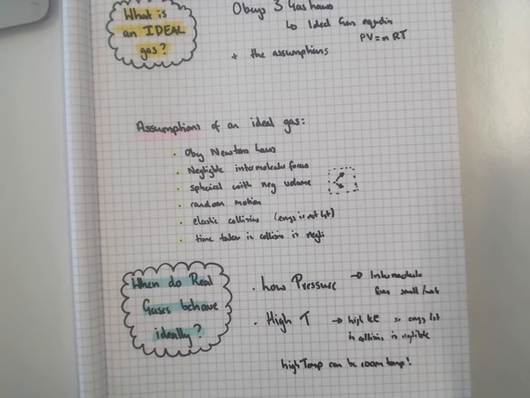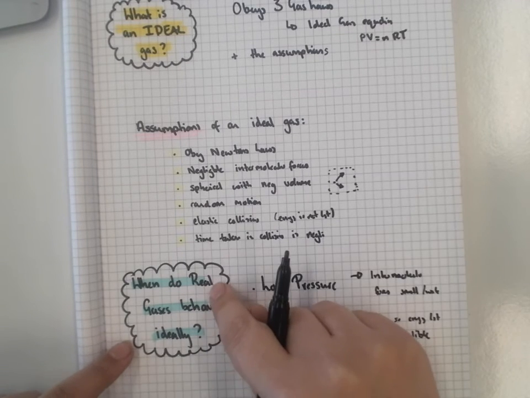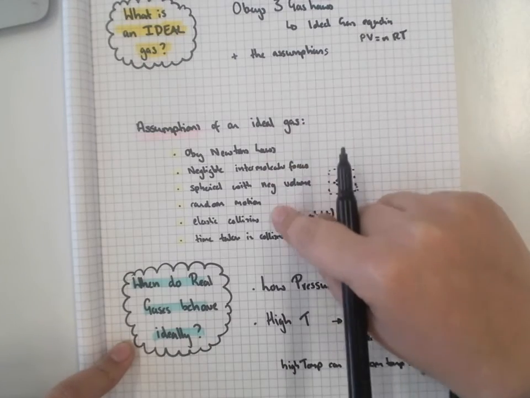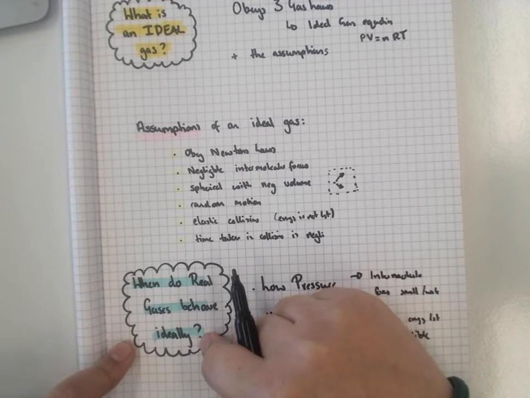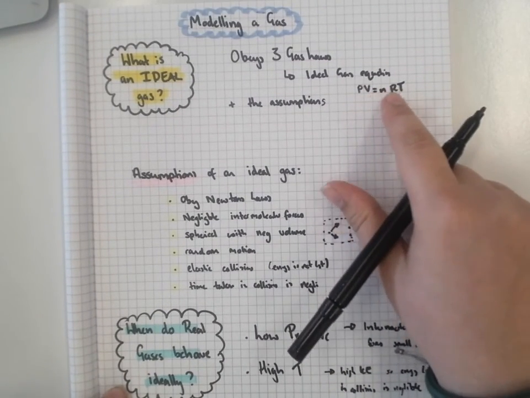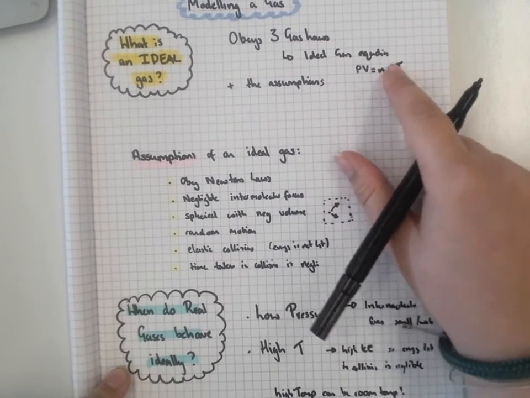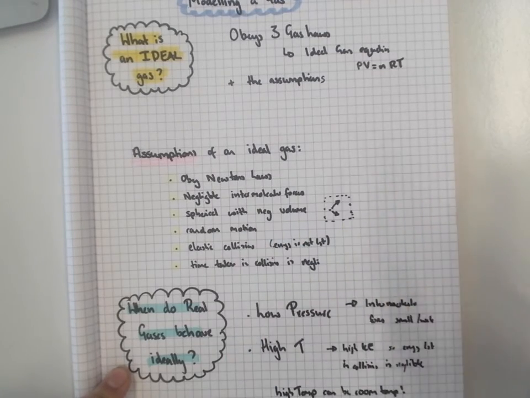Now, like we said before, ideal gases are actually theoretical. We actually have real gases, but we can assume that under certain conditions they take on these assumptions. And so we say, when do real gases behave ideally? So when can we start using this equation for ideal gases? So essentially, when does this start to be true?